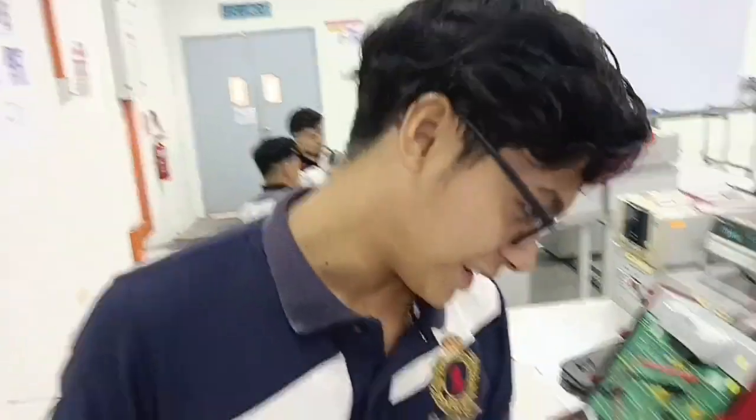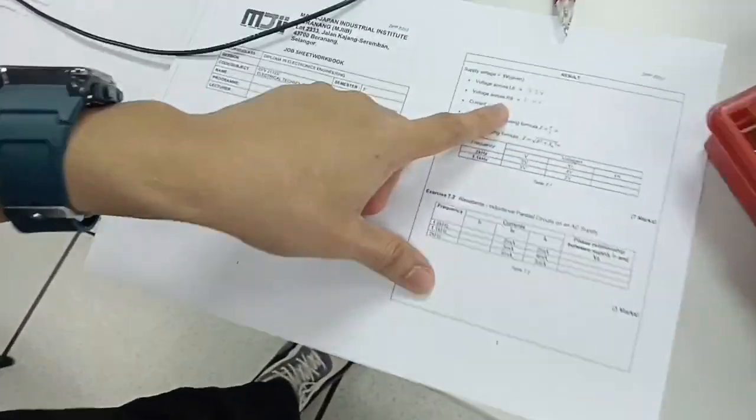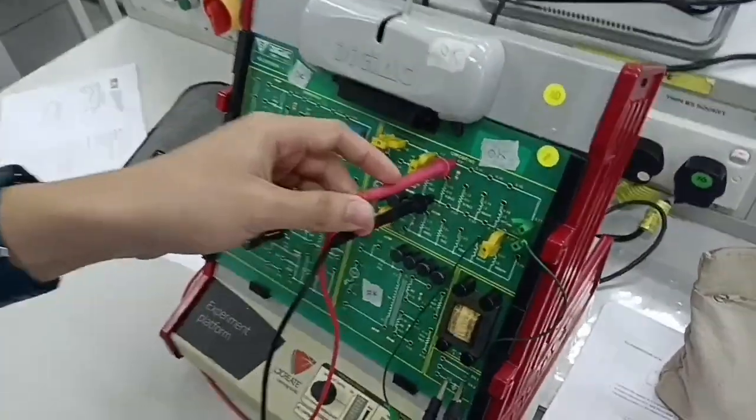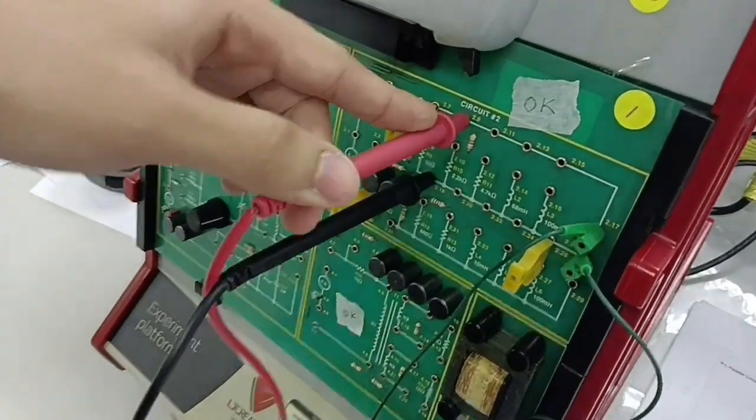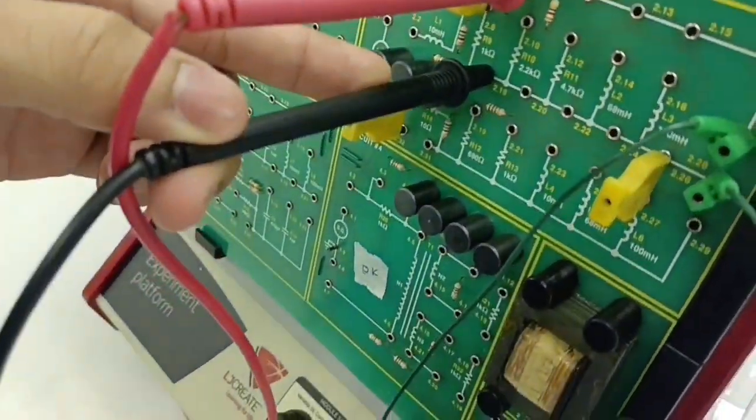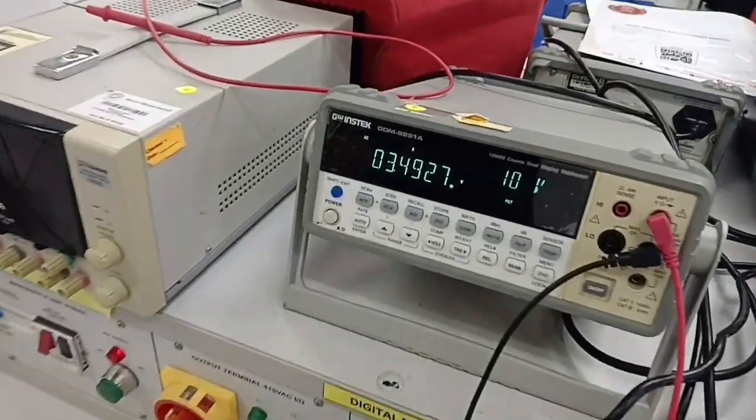Next we will search the voltage across R9. Then we will set up again. The V lead will be connected to 2.9 and the COM lead will be connected to 2.18. Then the multimeter will show you 3.4298 volt.